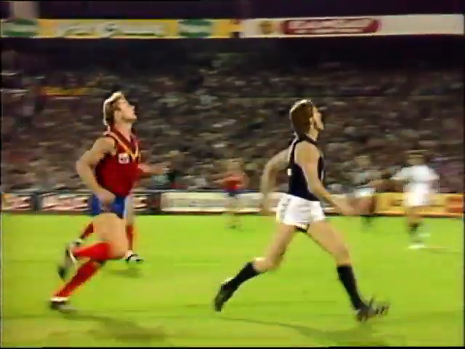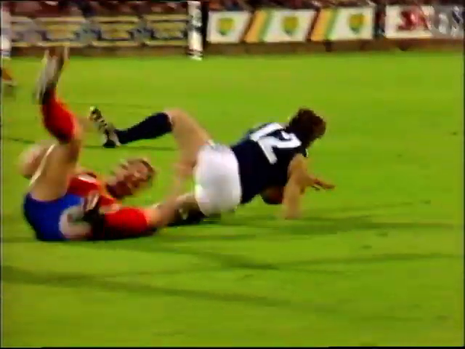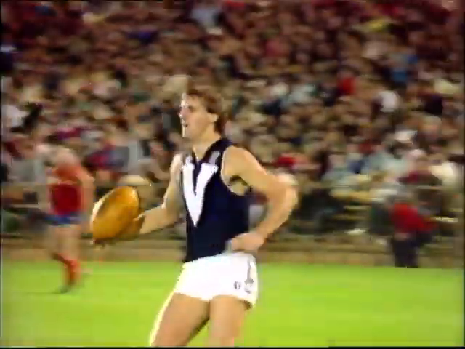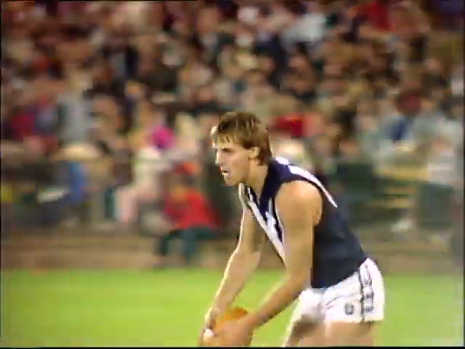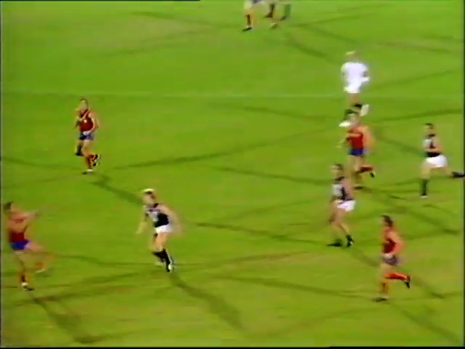Victoria in their back pocket. He kicks the ball back. Hughes in there, but it's well taken by Victoria's Dean. Peter Dean on the half-back flank. Victoria going into attack now. 27 minutes gone, to the half-forward line.